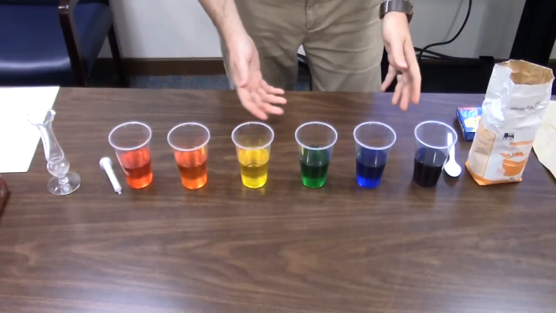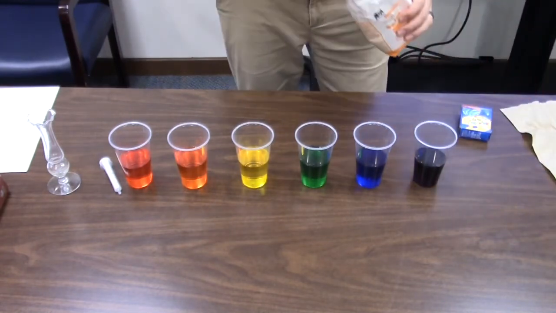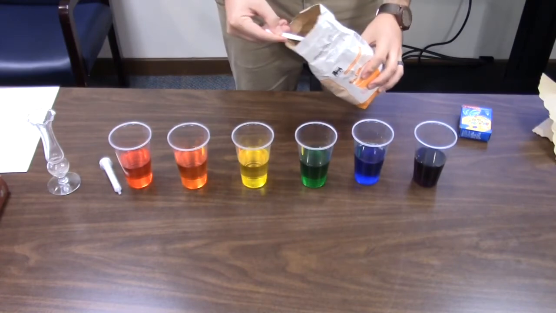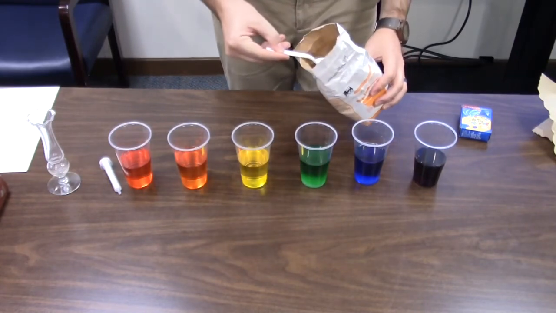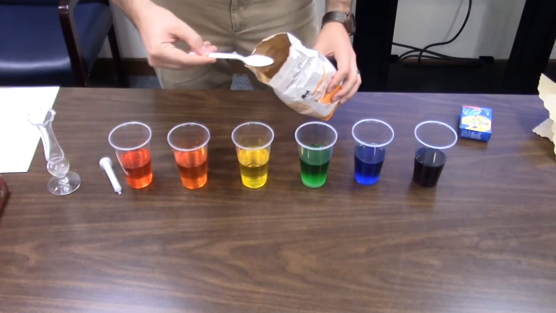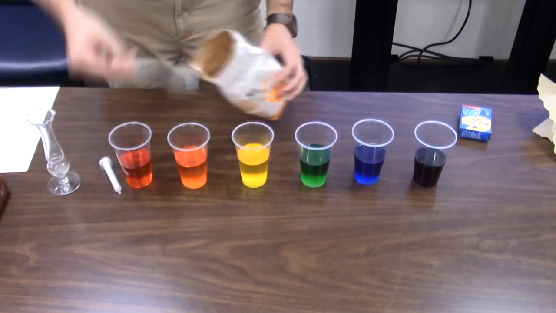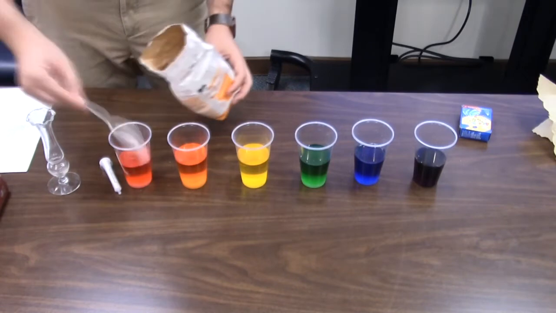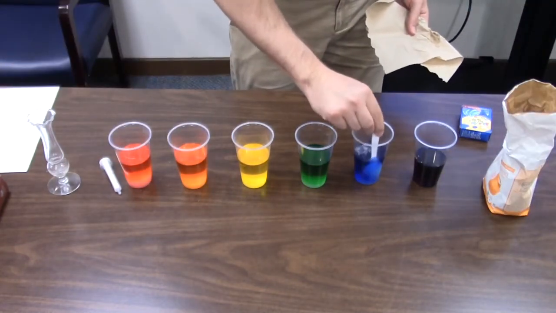Now, as we said, we're just going to leave our first one just water. We're going to go to the second one. Put a spoonful in. Next one, we're going to do 2. And actually, I'm going to go ahead right down the line and add all my sugar in. Now I'm going to go down the line and mix them all up.